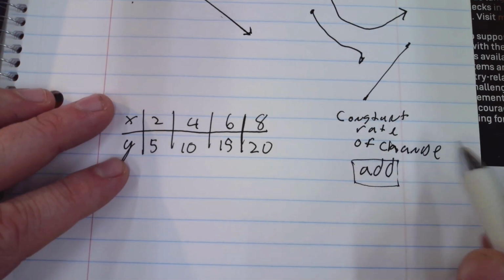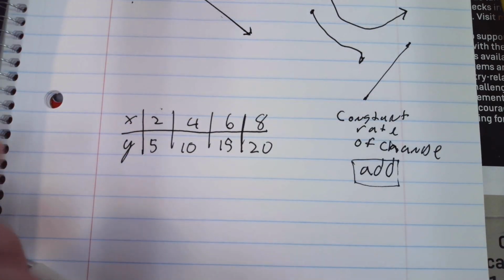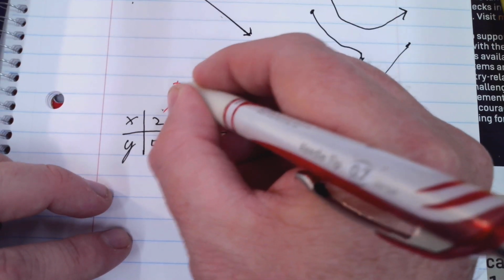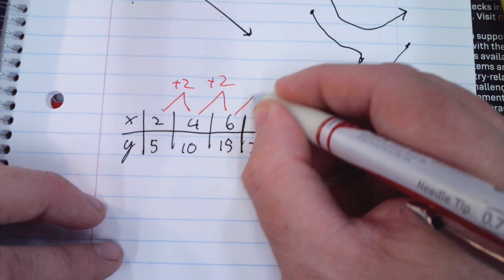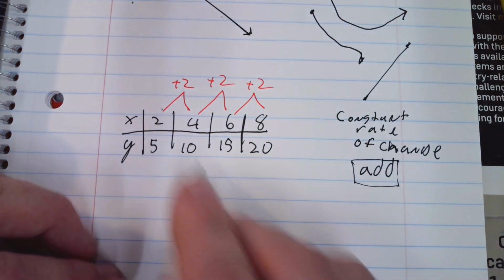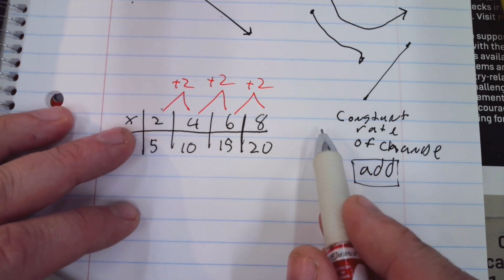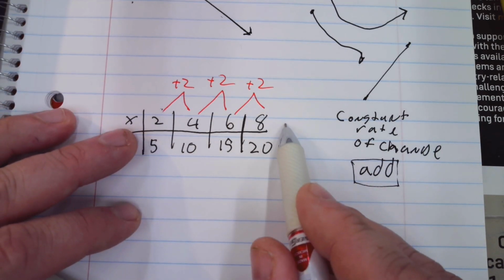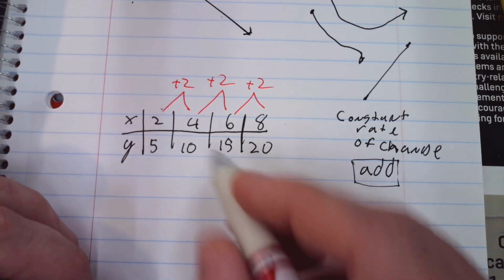So let's see if we have a constant rate of change here. To go from 2 to 4 is what? To go from 4 to 6 is what? Do we think that's a constant rate? Are we adding 2 every time? Yeah. Could we continue the pattern? What's next? 10. Just adding 2. Now let's look down here.